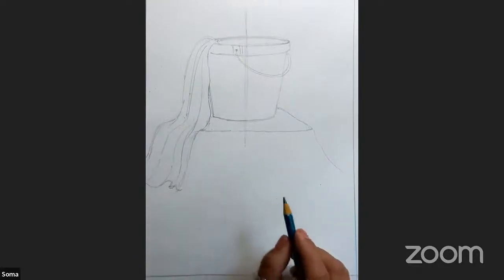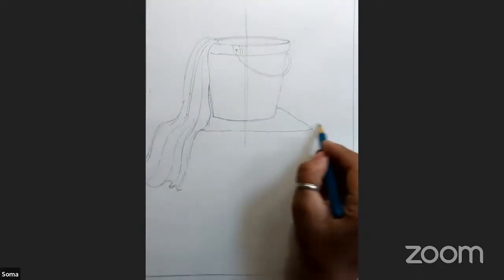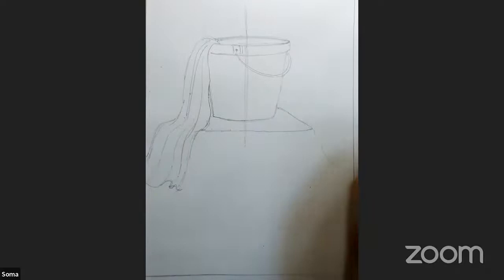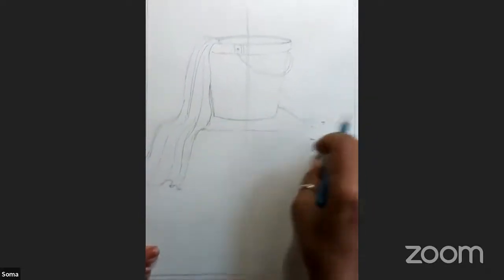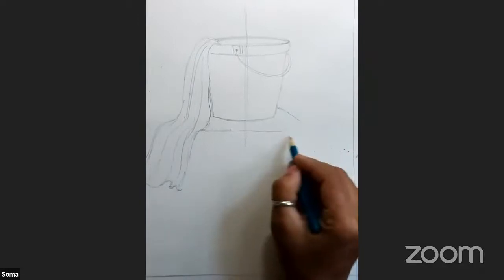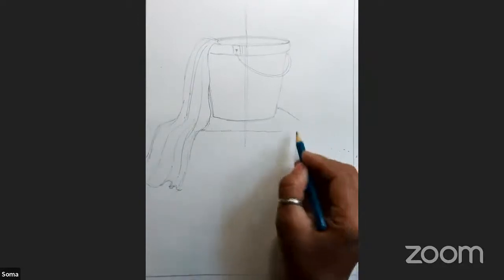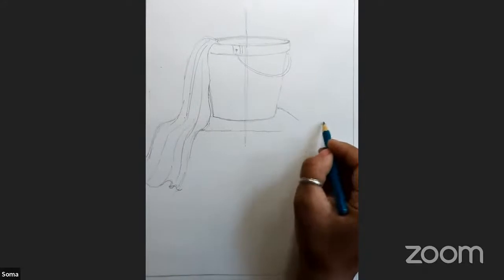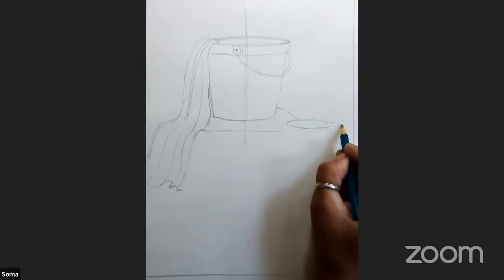Now there will be two other objects. I will show a jug and a pot. Actually, there will be one natural object. I will also show you a coconut. Also one jug.